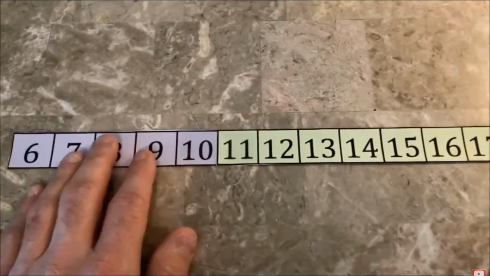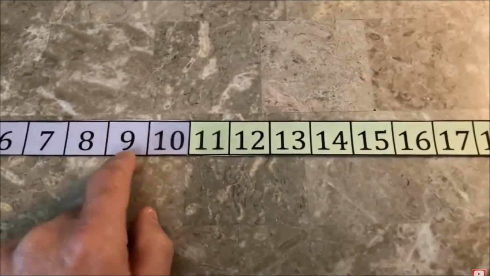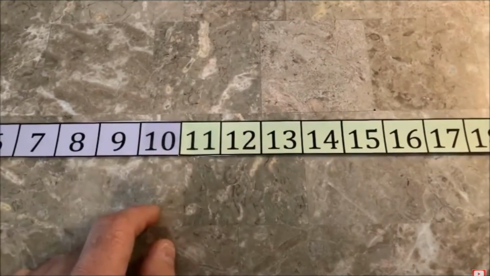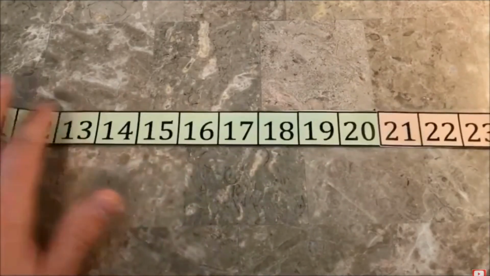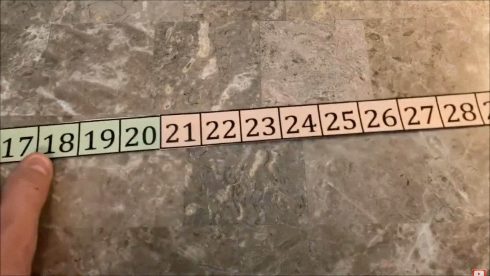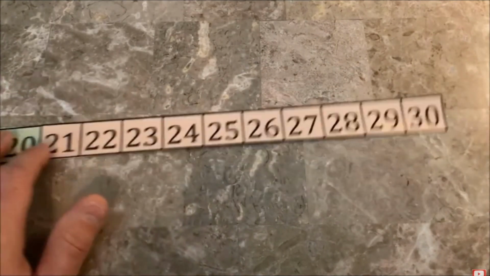So you could have students take a number line and count 9, 10, 11, 12, 13, or if you're teaching them to count backwards, 15, 14, 13, 12, 11, 10, and so on. The number line that you have goes all the way up to 110. This one's obviously, I just didn't put the whole thing together, but that's what that one looks like, okay.